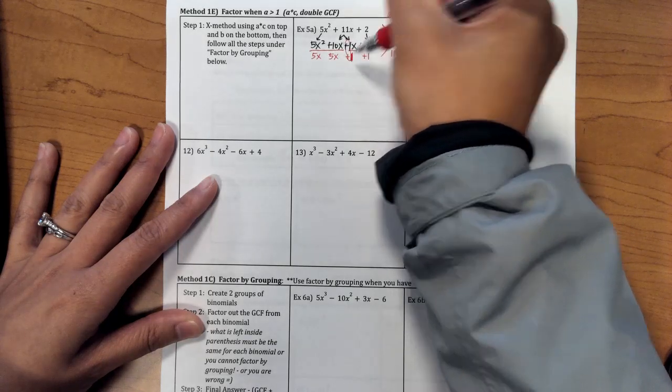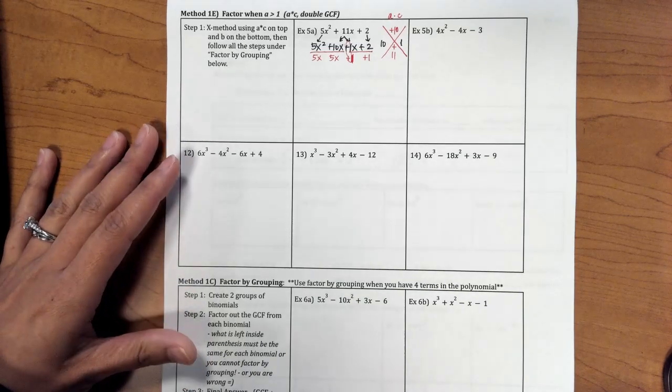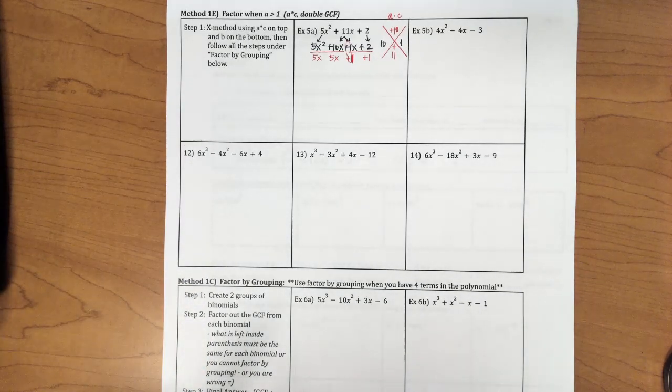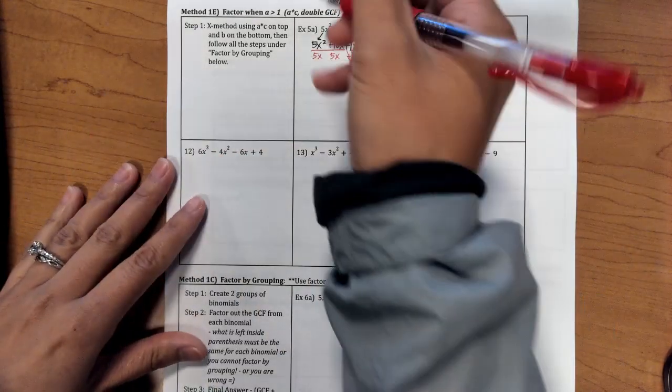Sorry, that 1 disappeared. Okay, now this is where it starts to get a little weird. You're just going to write each problem as if it were separate. So like I'm going to cover this up. And my answer would be 5x parentheses.